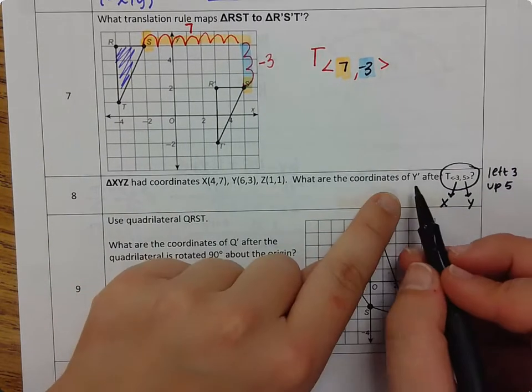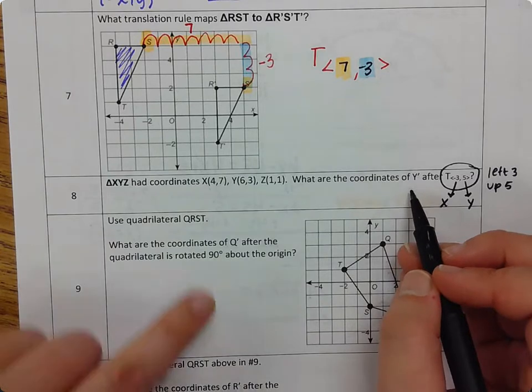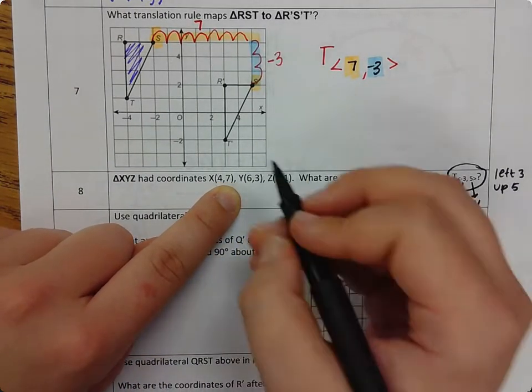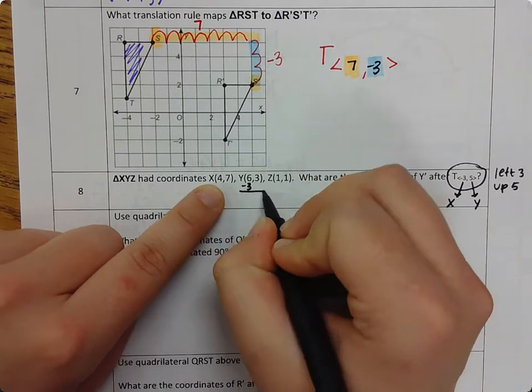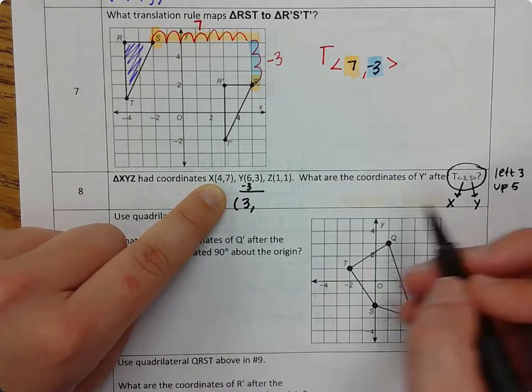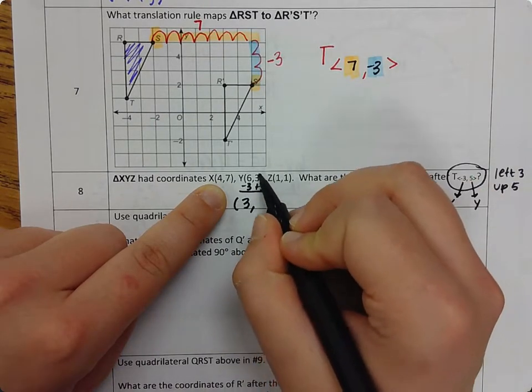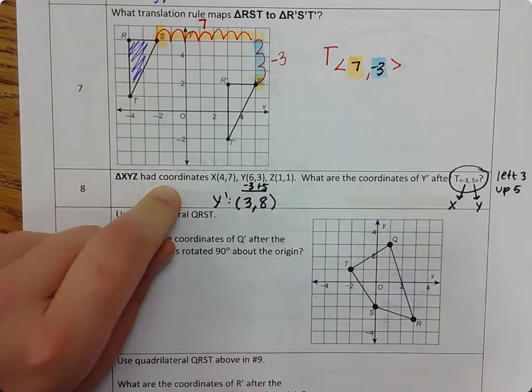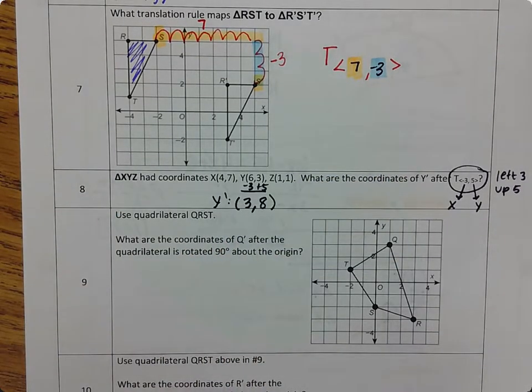And we won't care about our points y here. So my 6 comma 3. To go left 3 means I'm going to subtract 3 from 6. 6 minus 3 is 3. And then to go up 5 means I'm going to add 5. 3 plus 5 is 8. Y prime has the ordered pair 3 comma 8.